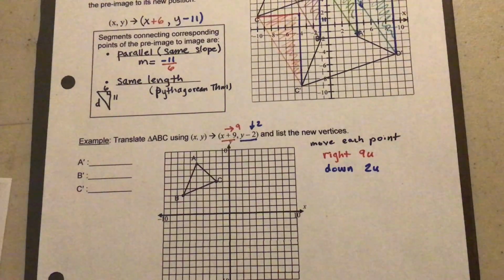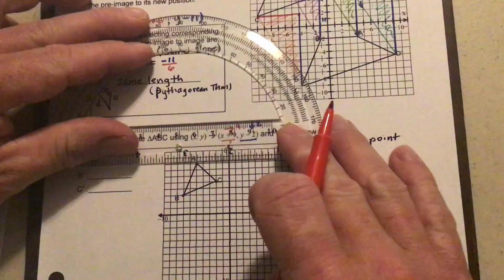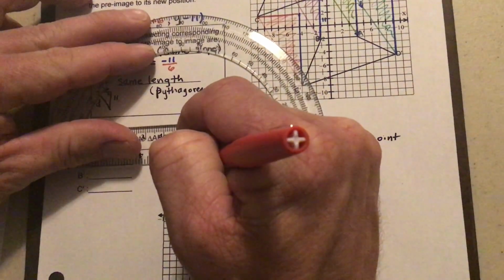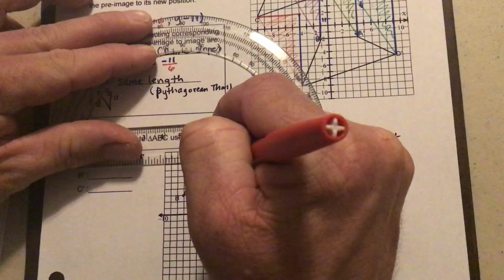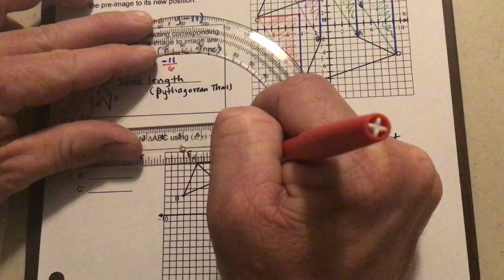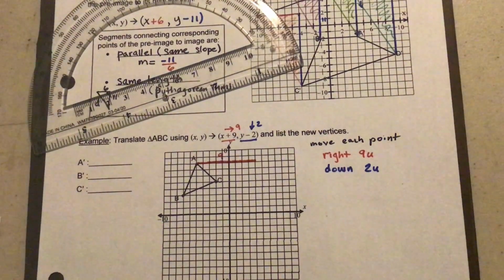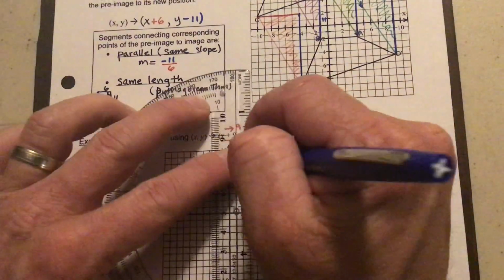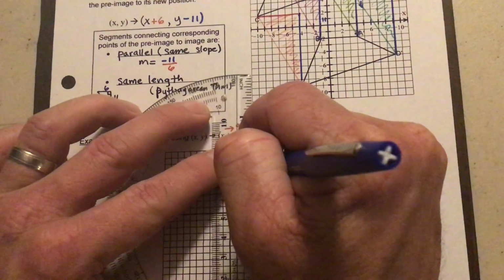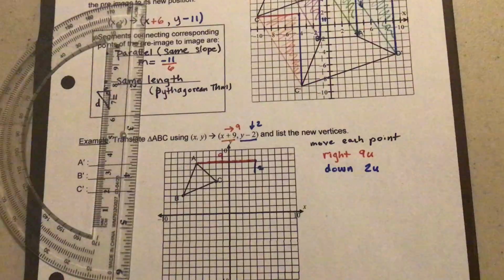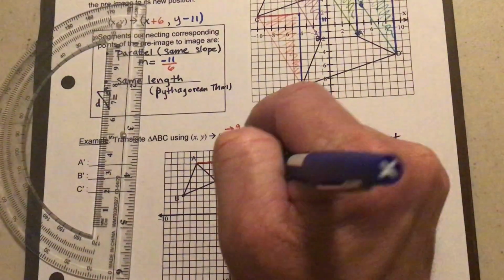We are going right 9 units. So from A, we're going to go right 9 units. I'm just going to count off 9 units. So this would be 1, 2, 3, 4, 5, 6, 7, 8, 9. So I've gone 9 units to the right, and then I'm going to slide it down 2 points. So that's going to be our translation of right 9, down 2. And then we're going to find that new coordinate. This is what we're going to call A prime.